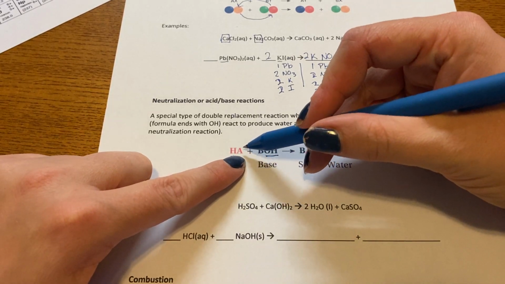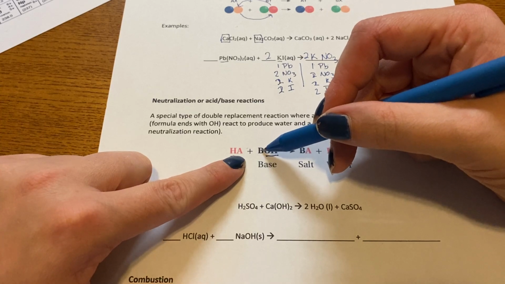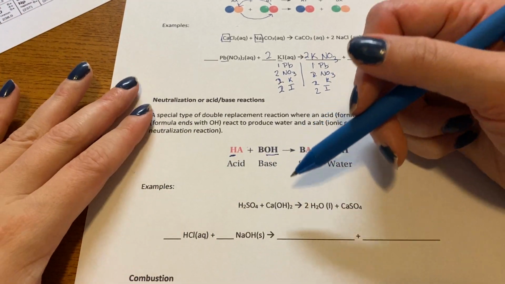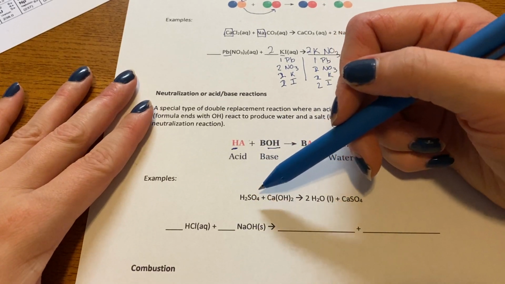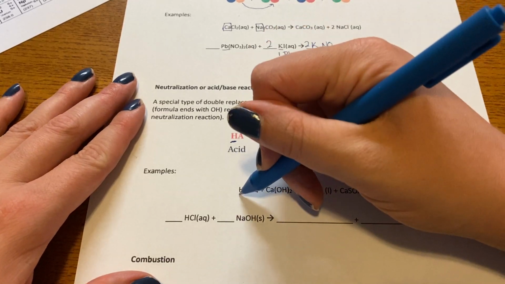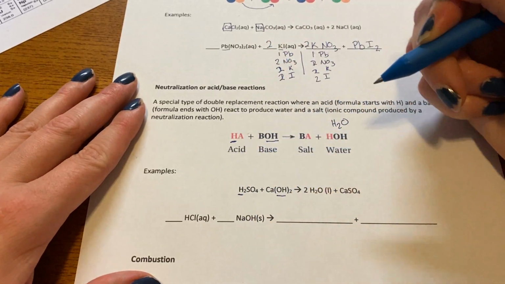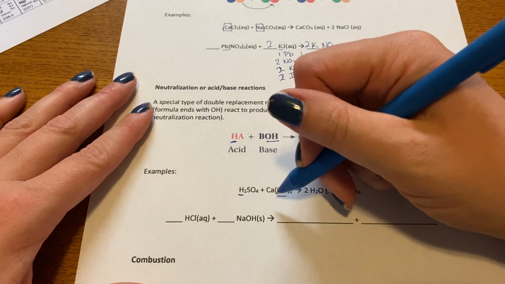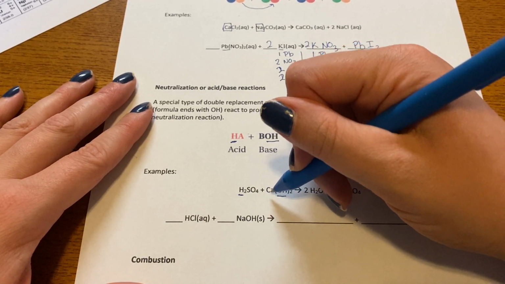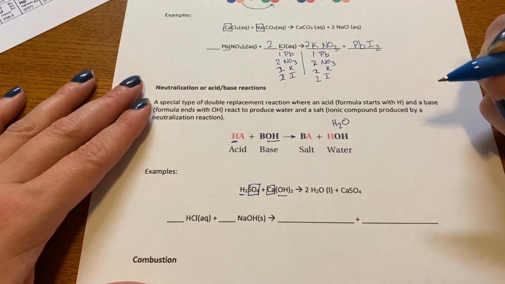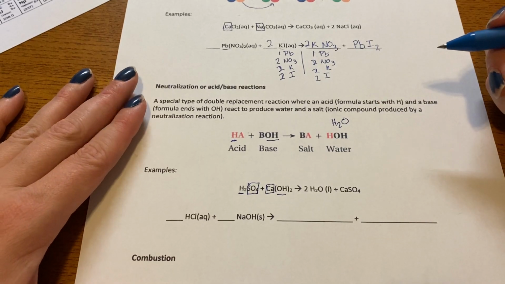And then the A and the B come together, so B is a metal, so it's Ba. Metals go first. Okay, so for example, here's sulfuric acid plus calcium hydroxide. So you can see right away it starts with an acid, ends with hydroxide. Right away, just write H2O and then see what's left over. And what's left over is calcium and SO4. So you put them together.